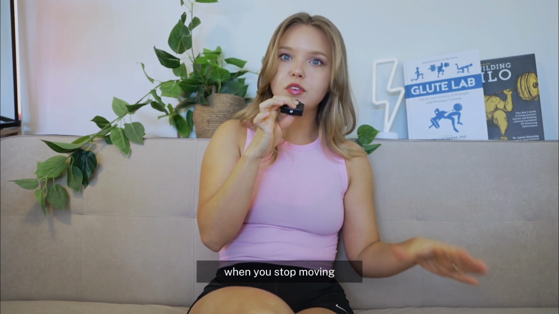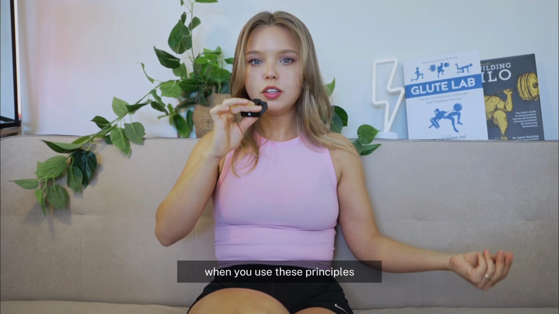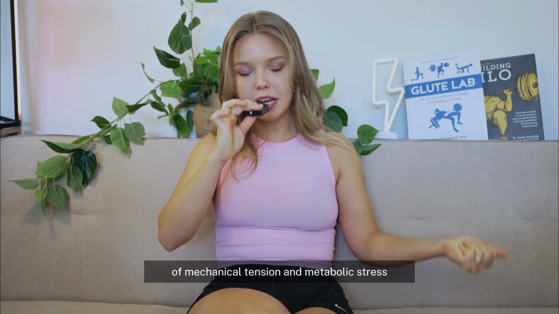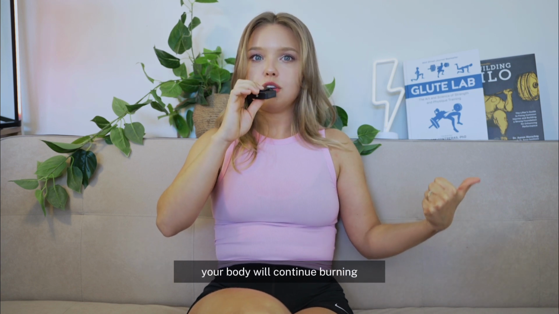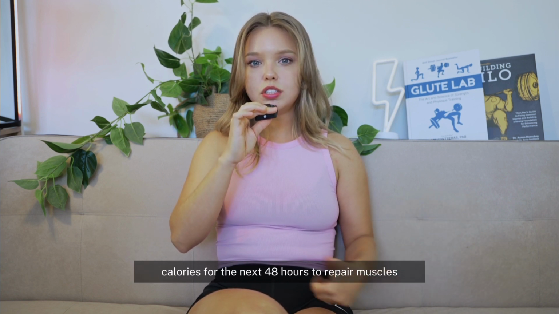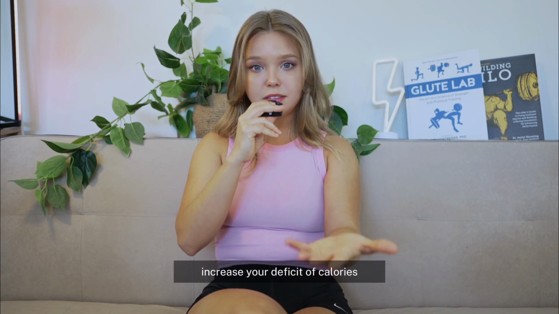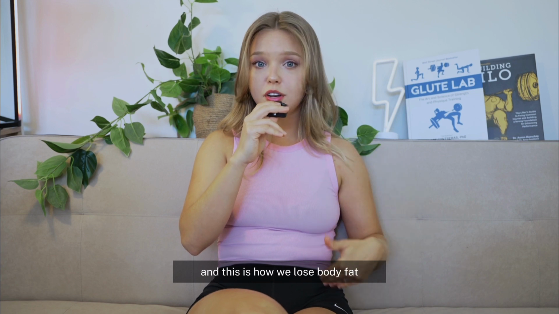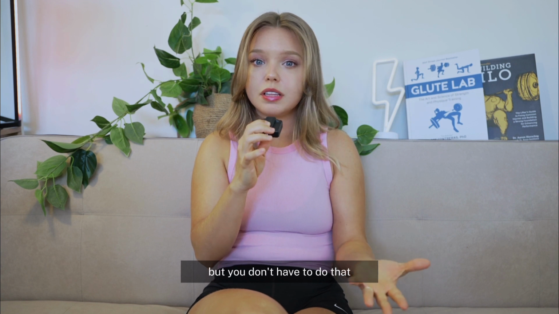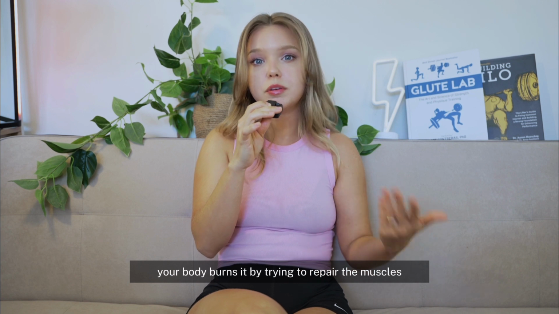When you stop moving after your full body circuits, after your cardio type of activity, you stop burning calories. When you use these principles of mechanical tension and metabolic stress, your body will continue burning calories for the next 48 hours to repair muscles, which means you are going to automatically increase your deficit of calories. And this is how we lose body fat. We create a deficit of calories. But you don't have to do any extra work to burn those extra calories. Your body burns them by trying to repair the muscles.